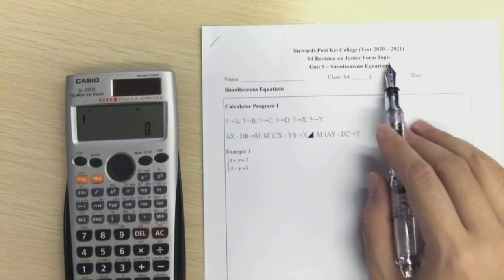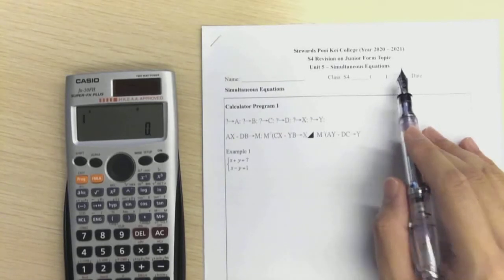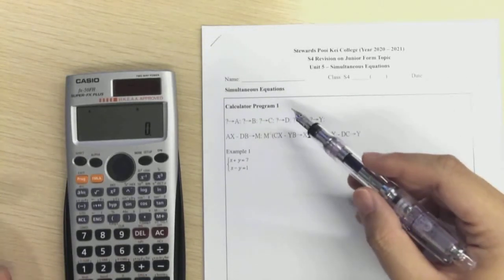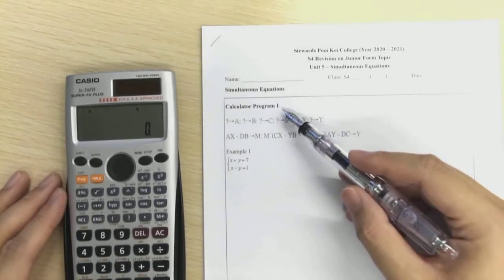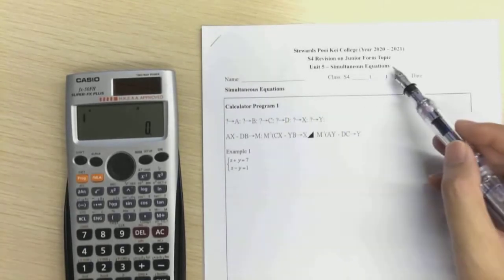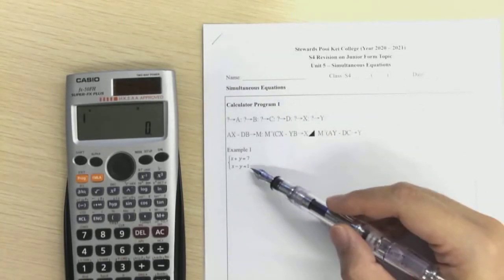Revisions on Junior Form topic, Simultaneous Equations. In this video, I would like to introduce one of the programs you can set up into your calculator to solve simultaneous equations. Maybe some of you do not know what simultaneous equations are. The form is like this, do you remember?